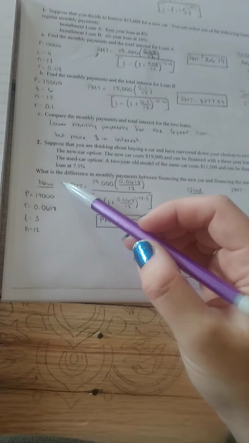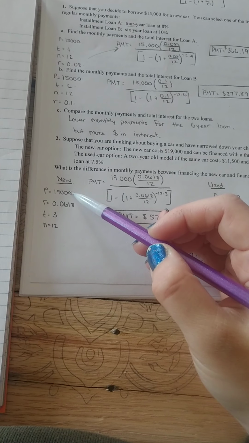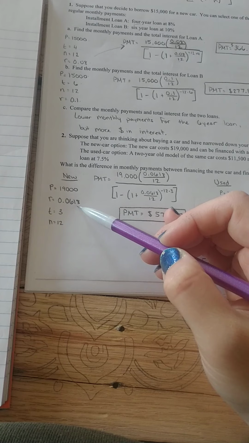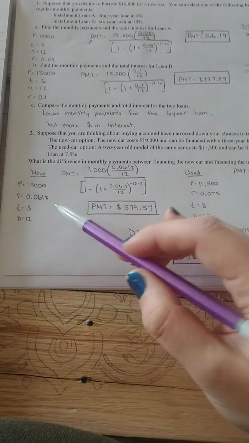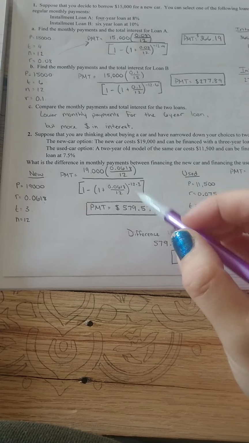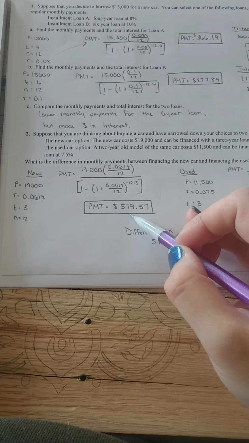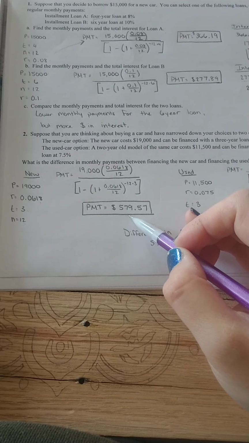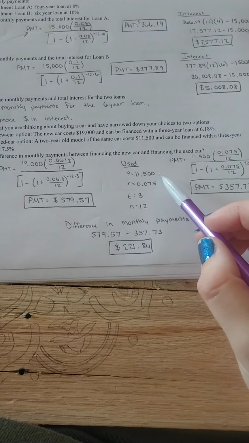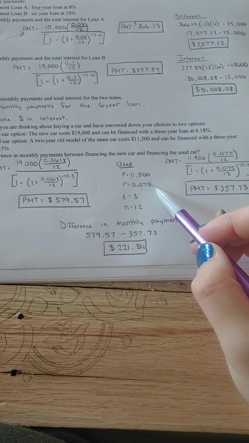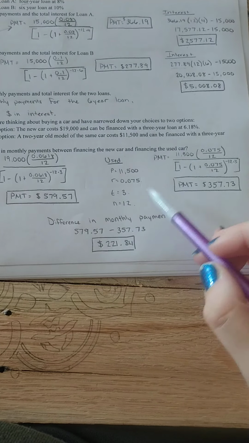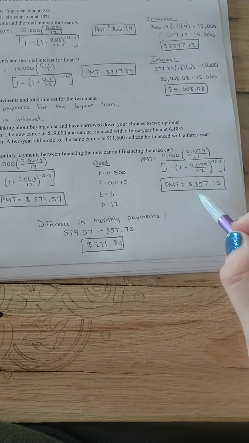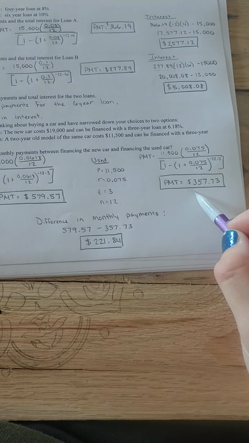So we're going to run the new car plan first. The new car was $19,000. Our interest rate was 6.18%. Our time was 3 years, and we're making monthly payments. We plug all of that information into our formula, and we get monthly payments of $579.57. Your used car was $11,500 at a 7.5% interest rate for 3 years and 12 months in a year. Plug all that in. You get a monthly payment of $357.73.